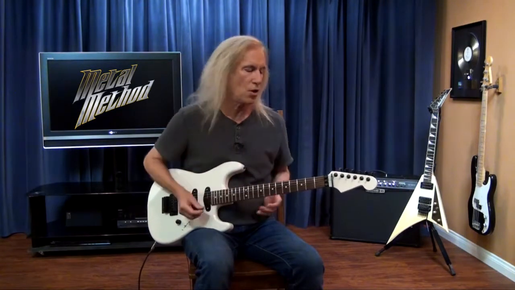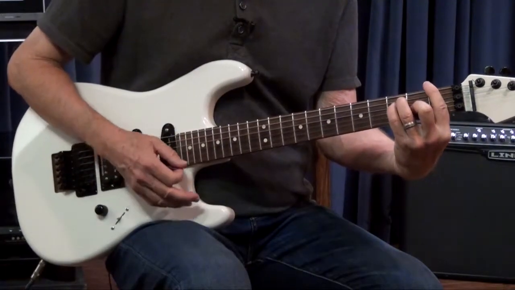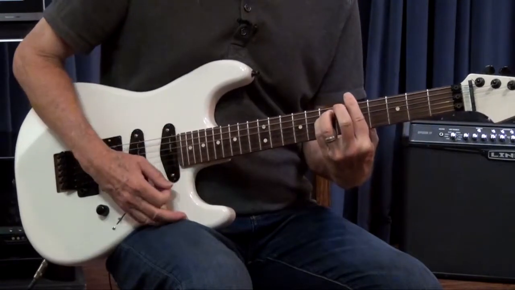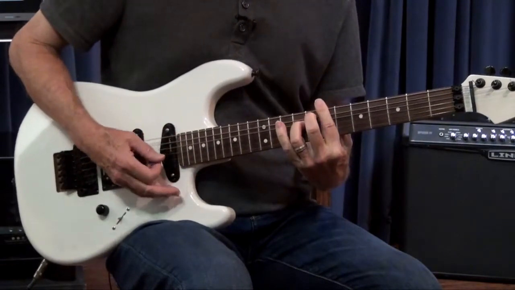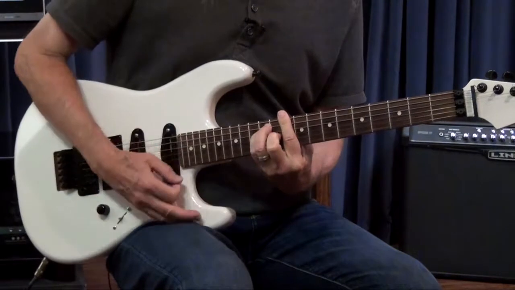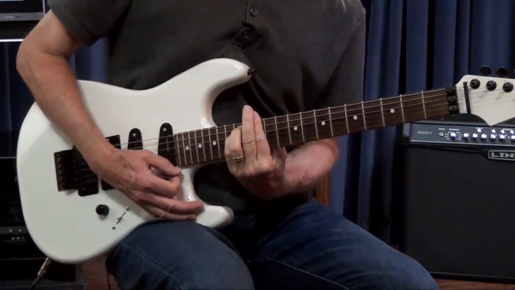Exercise 3 shows the E Phrygian minor chord progression. I love this one because it starts with an open E chord and moves all the way up the neck in a very linear fashion. So it really shows you how these chords fit together in a linear fashion.